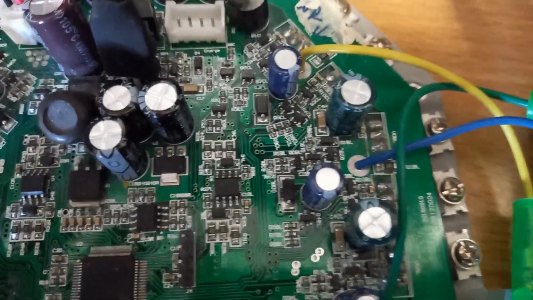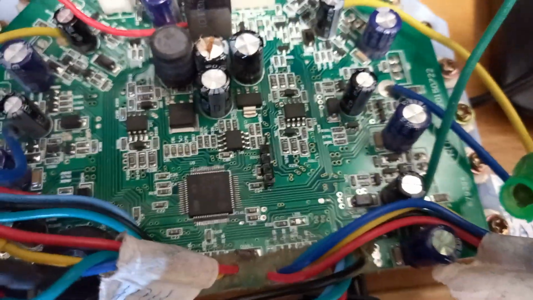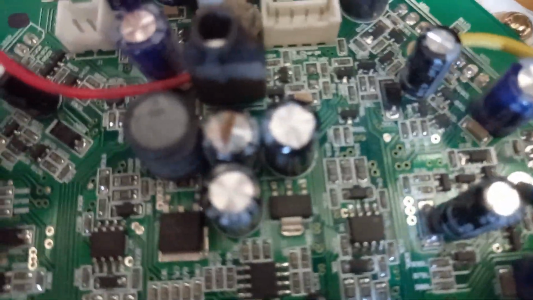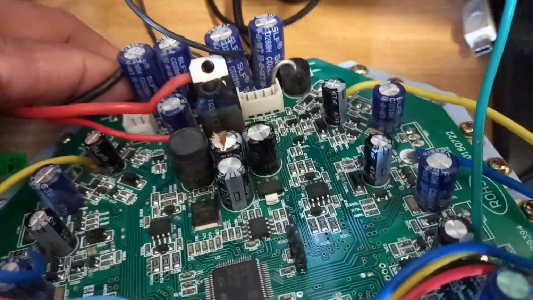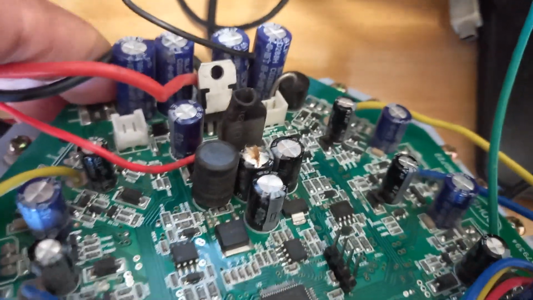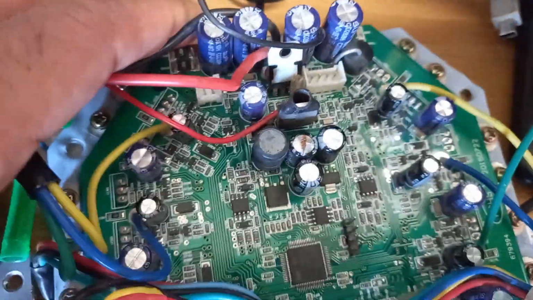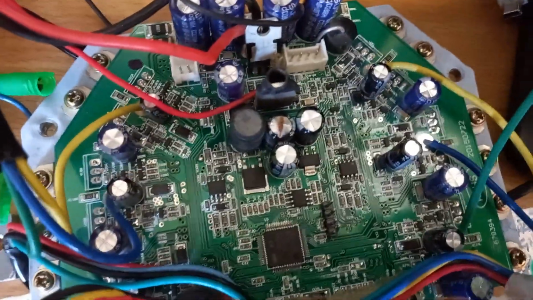And finally, I started checking the capacitors. All capacitors are okay on this board. This board is working, no problem. But when I checked this motherboard, I found this capacitor. You can see the shape is changed, and I think something burned or blasted. The size is changed, so I have to check this one. Then I can find out for the next step what actually happened.